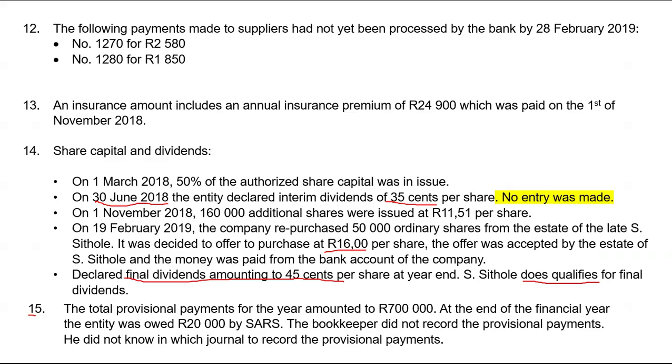They say the total provisional payments for the year amounted to 700,000. At the end of the year, the entity was owed 20,000 Rand by SARS. The bookkeeper did not record the provisional payments. He did not know in which journal to record the provisional payments.